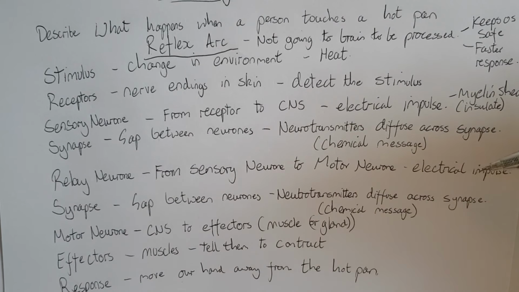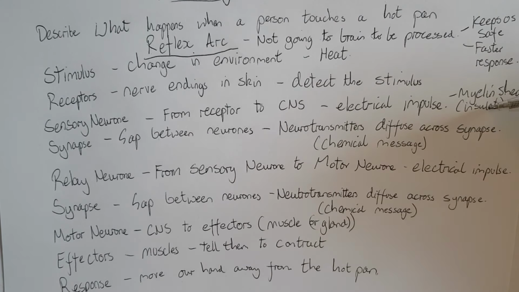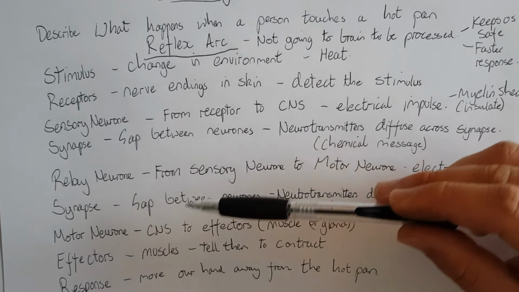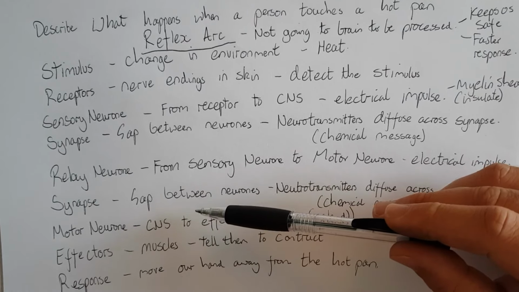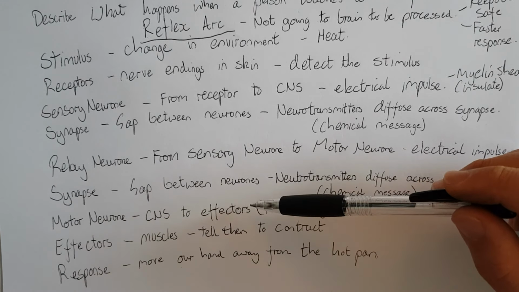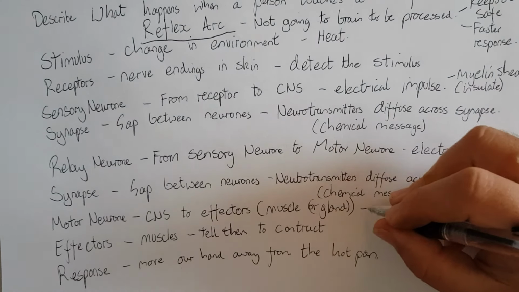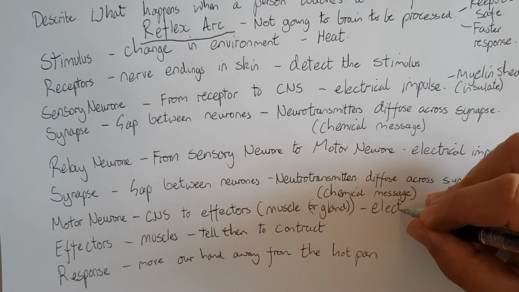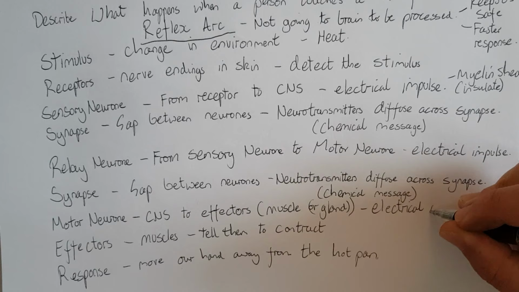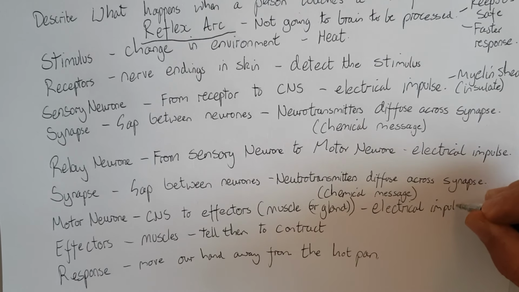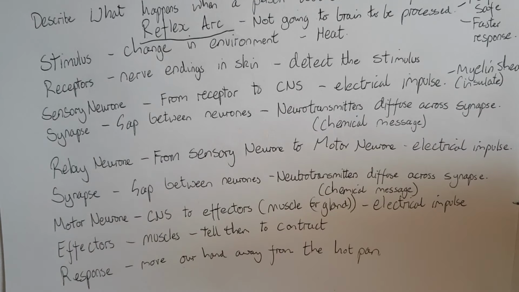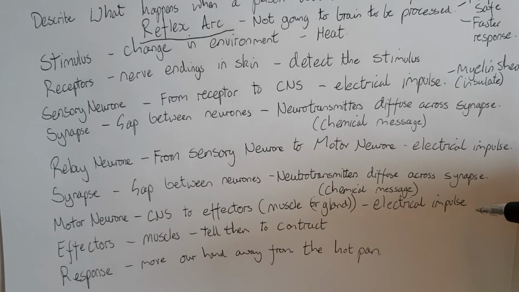Again, it's an electrical impulse. Again, it's got that myelin sheath, which insulates it to speed up the message. We have another synapse. We go to the motor neuron, which goes from our CNS to our effectors, which are either muscles or glands. Again, it's an electrical signal, or electrical impulse. Again, it's got the myelin sheath to insulate it.